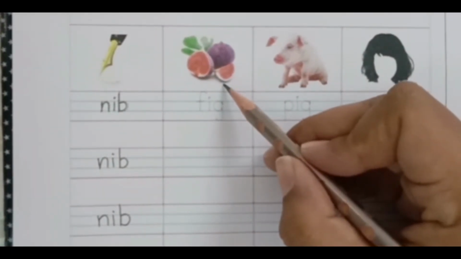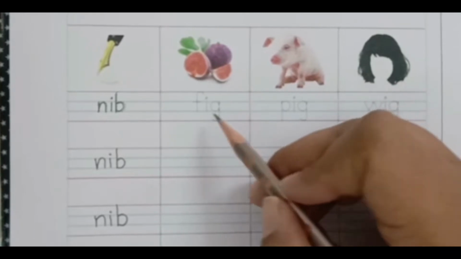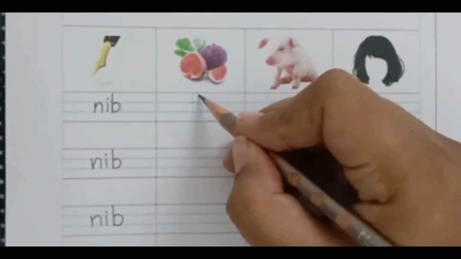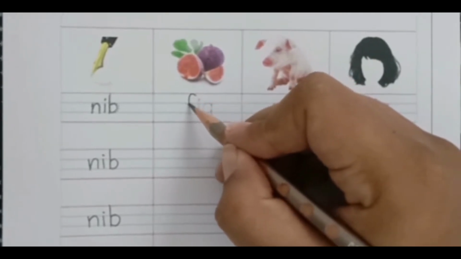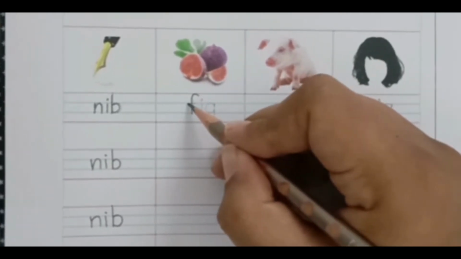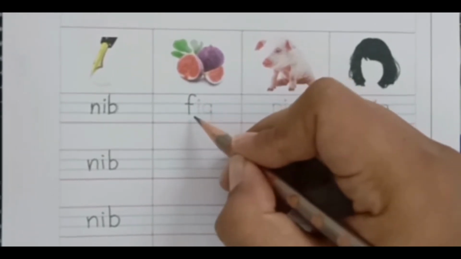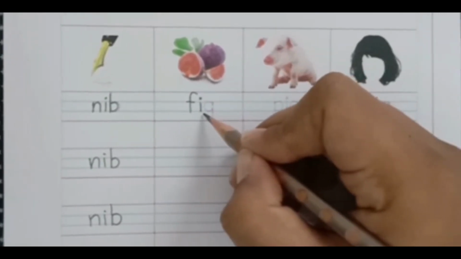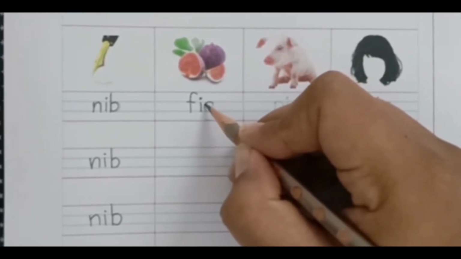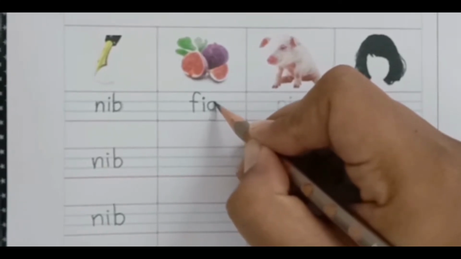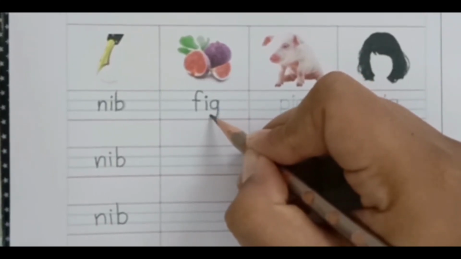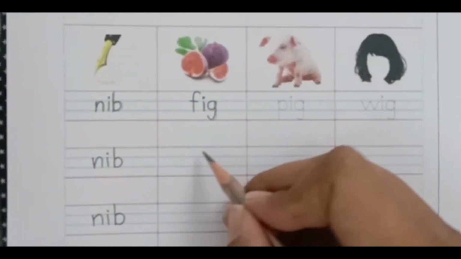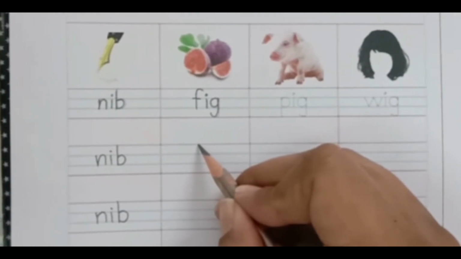What is this? This is a fig. F-I-G, fig. First we will make a curve and standing line till second blue line, and we will make a sleeping line on first blue line. F. Now small standing line and dot. I. C curve, go up, come down standing and make a curve. G. F-I-G, fig.